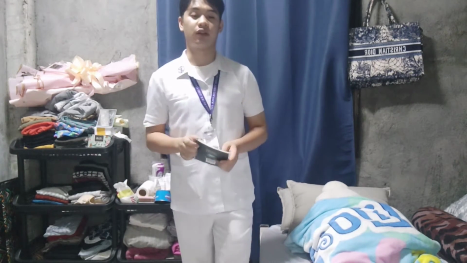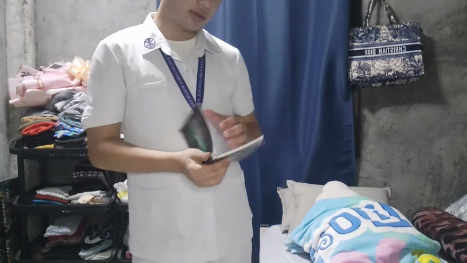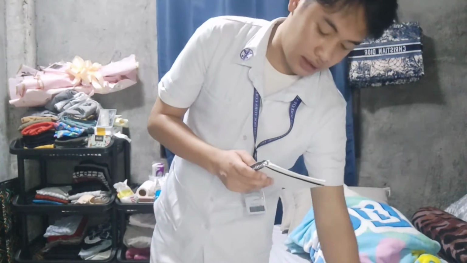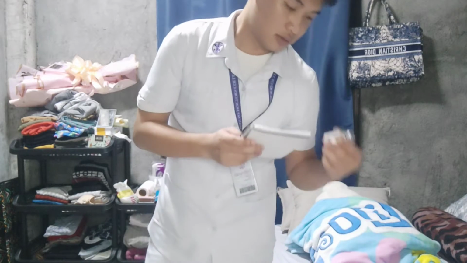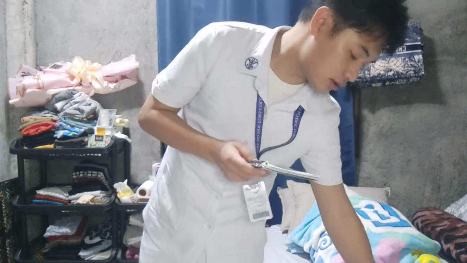Next, we need to check the medication administration record, or the MAR. Check the label of the medication carefully against the MAR to make sure that the correct medication is being prepared. This ensures the correctness of the medication. The medication I'm going to administer today is sterile water for injection, with a 1 cc syringe.